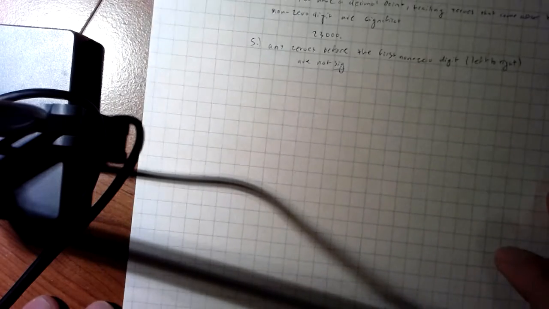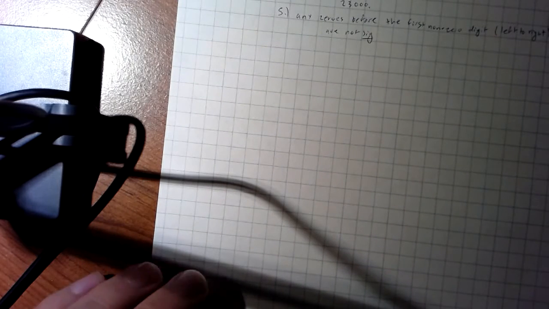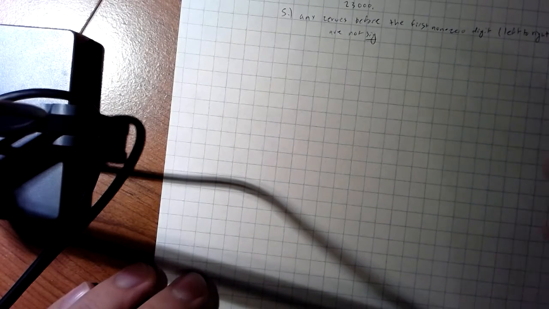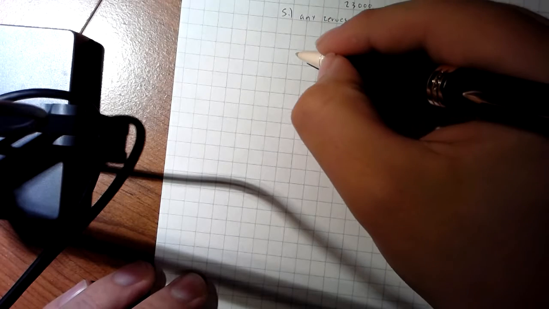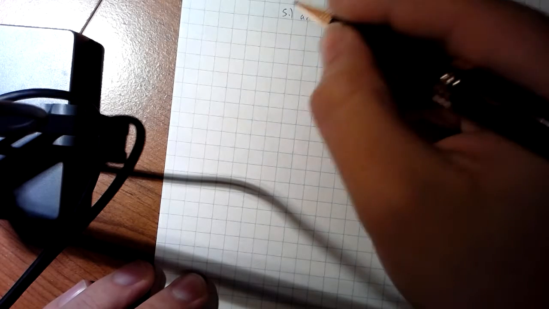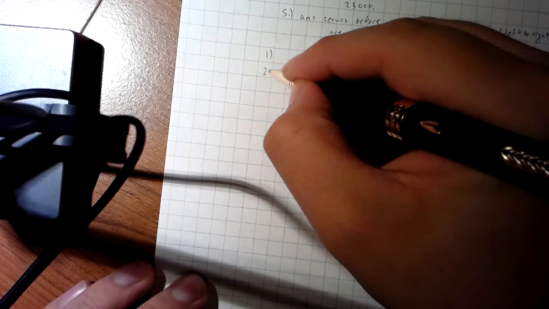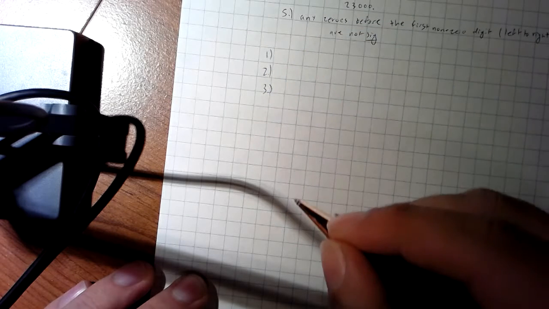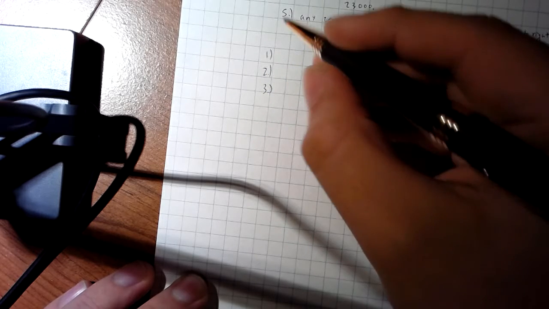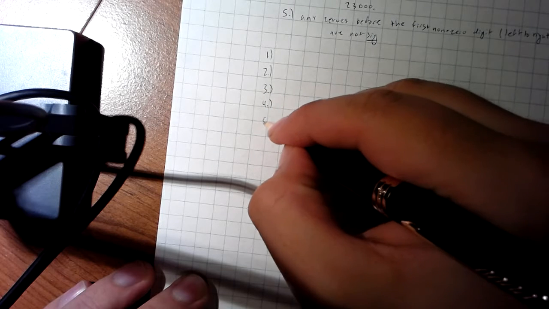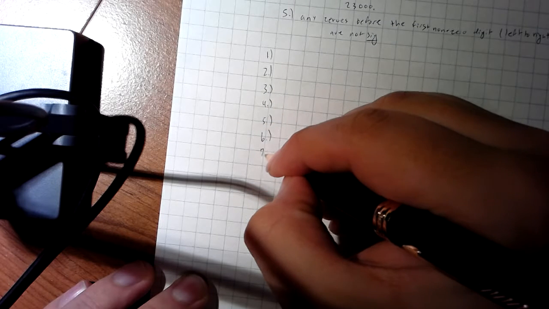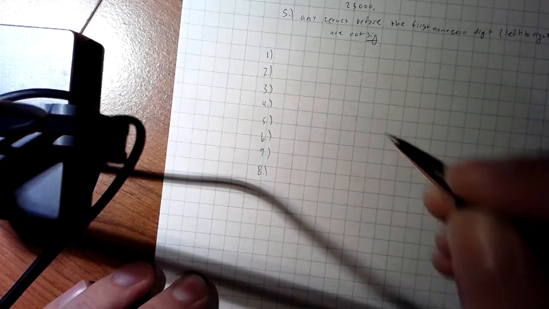Okay, so these are the basic rules that we're going to be working with to identify significant digits. So let's look at our first numbers here. I'm going to write out 1, 2, 3, and it goes up to 14.